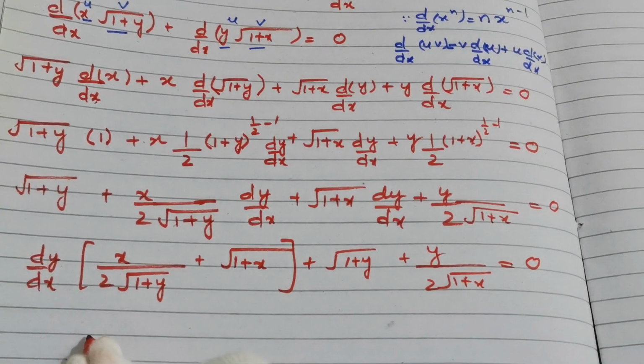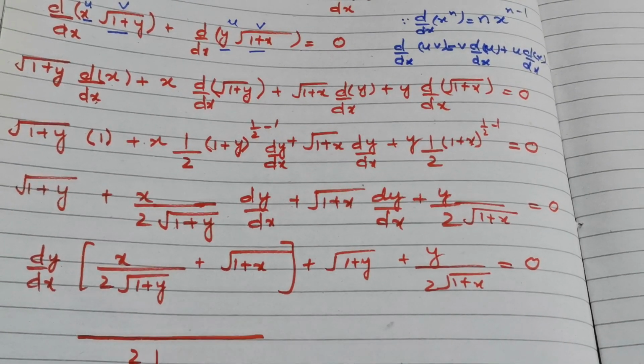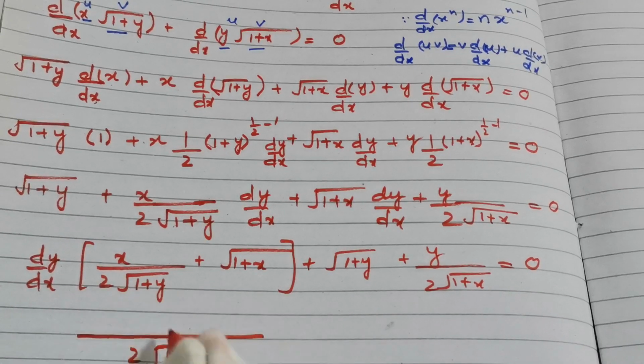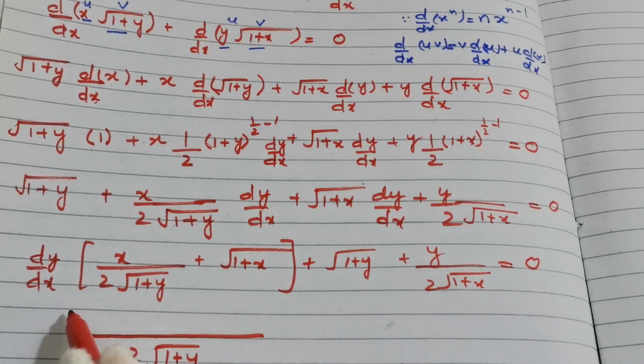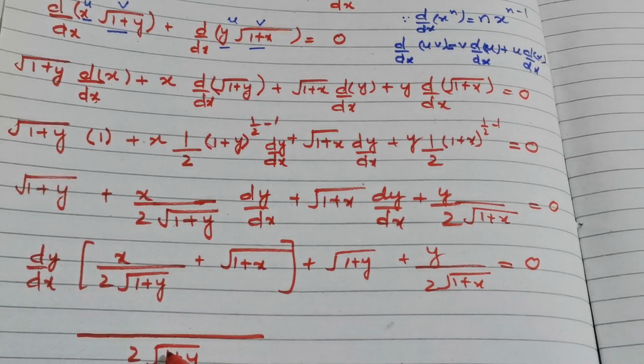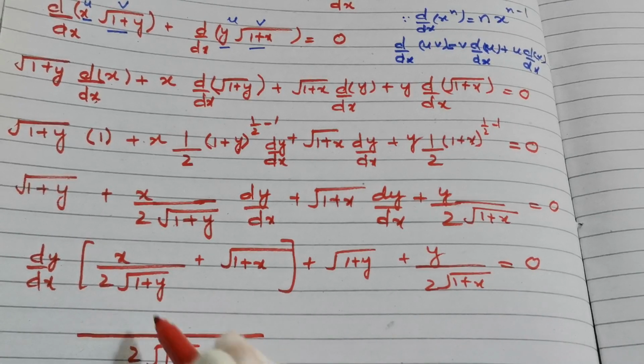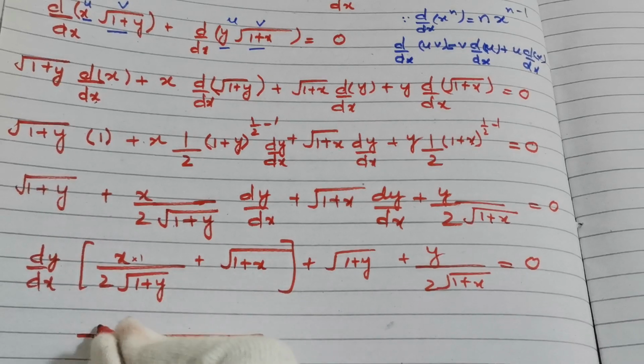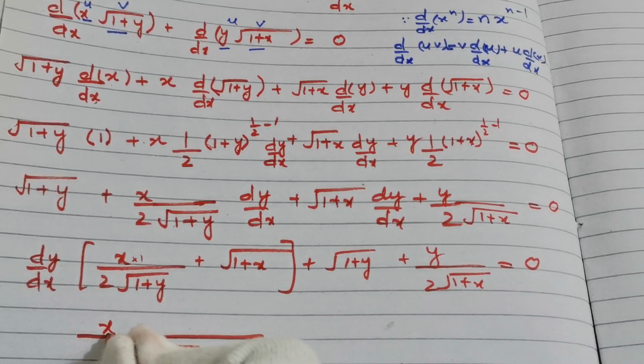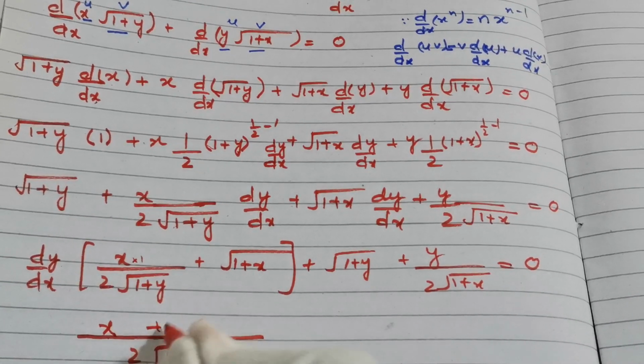Now we'll take the LCM. And how to take the LCM? 2 under root 1 plus y. Both these two terms are in the denominator, so when we divide, we get 1. So multiplying by 1, we get x. x ones are x, plus.